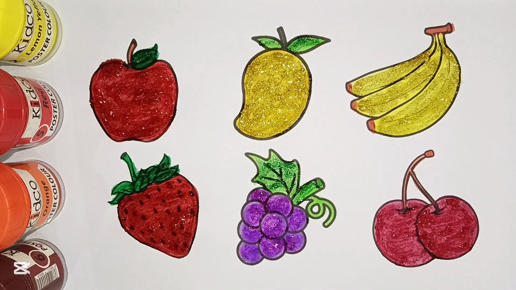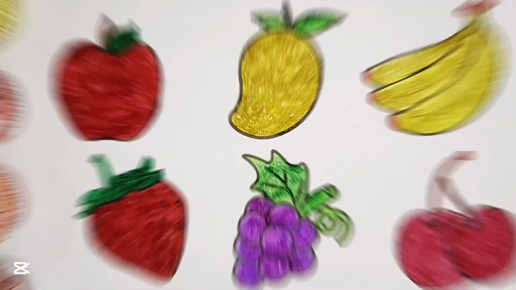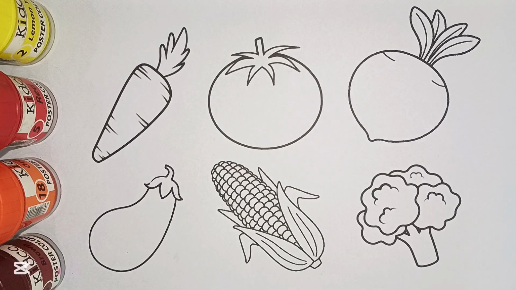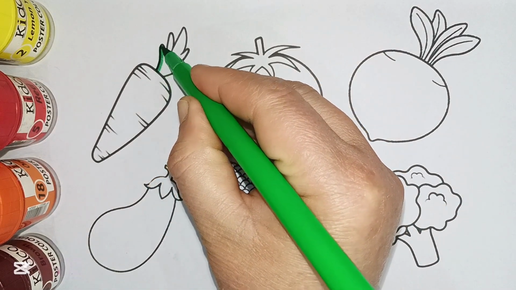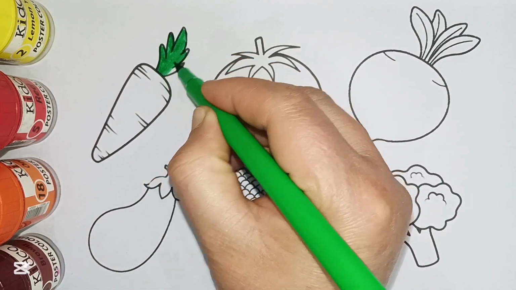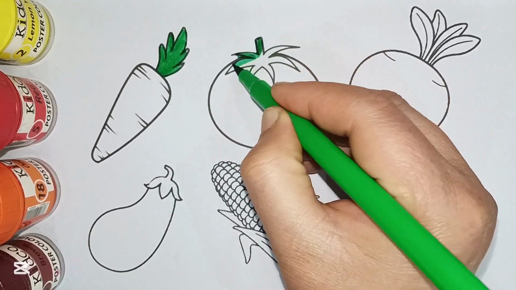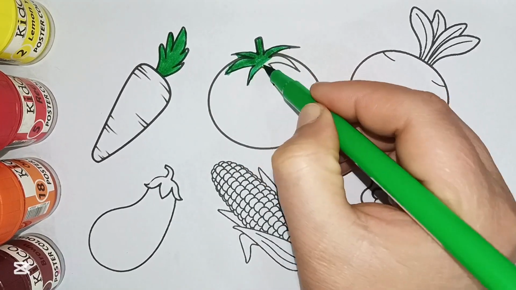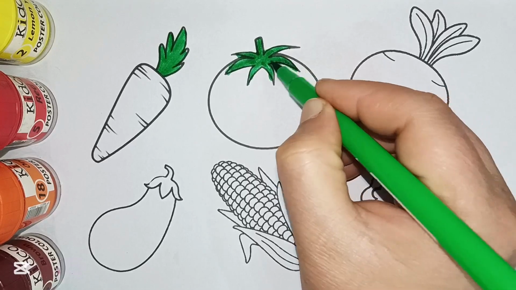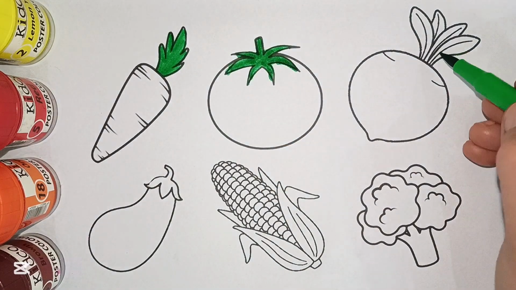Our fruits with beautiful colors and beautiful glitters look very delicious and very beautiful. Now we paint the healthy vegetables. Green color in carrot leaves. Tomato leaves. Turnip leaves.